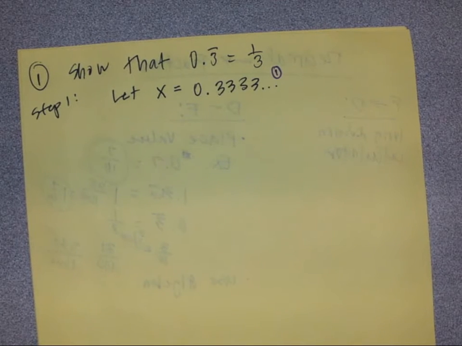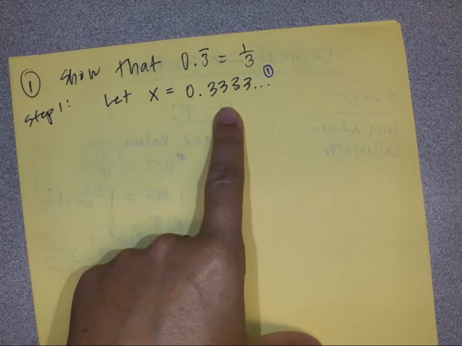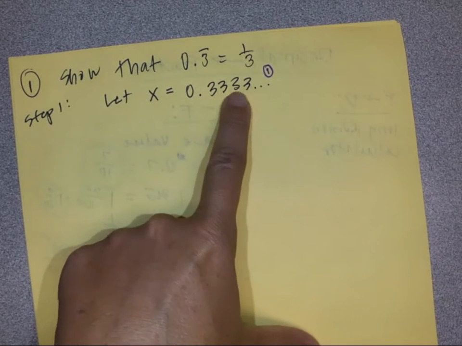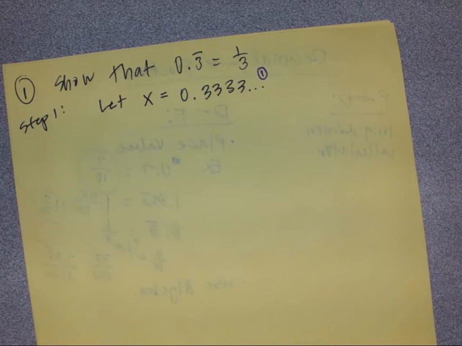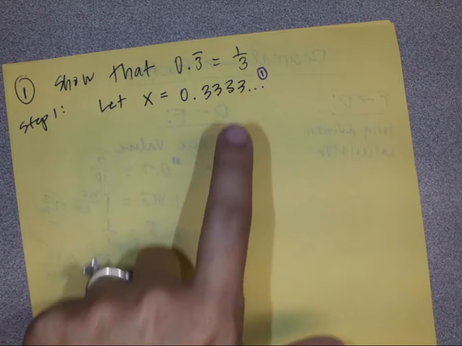Equation number 2 says move the decimal place enough so that one repeater is in front of the decimal place by multiplying by powers of 10. Okay, so the repeater thing here, what's repeating? 3 is what's repeating. 3, 3, 3, 3, 3. Remember when we had like 1, 3, 1, 3, 1, 3? 1, 3 would be the repeater there. Okay, so the repeater here is 3.